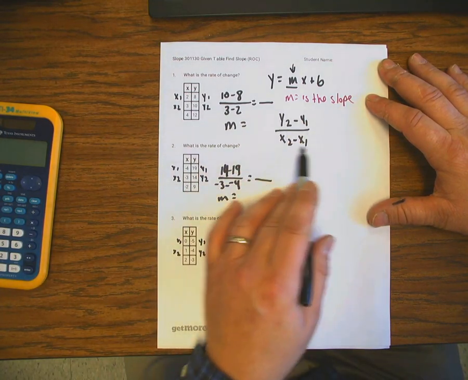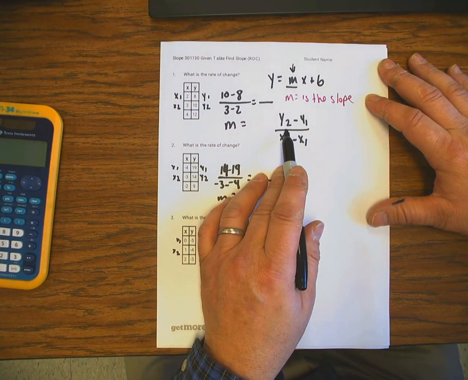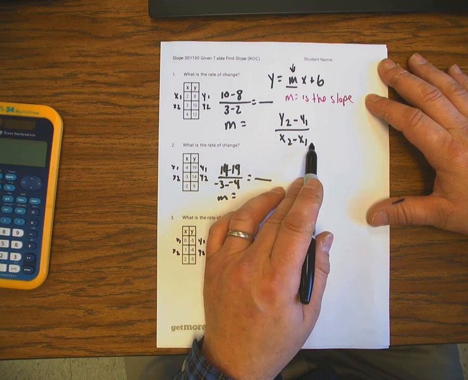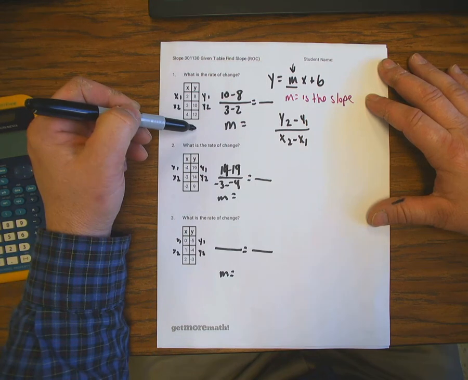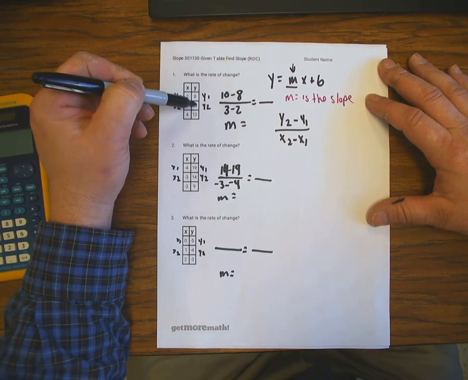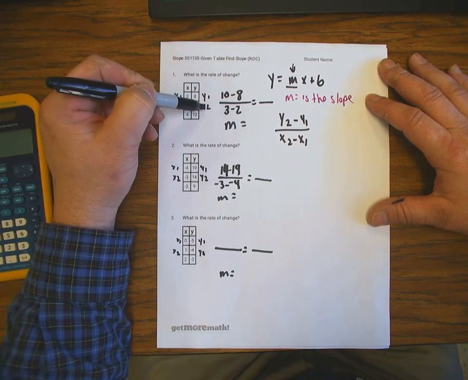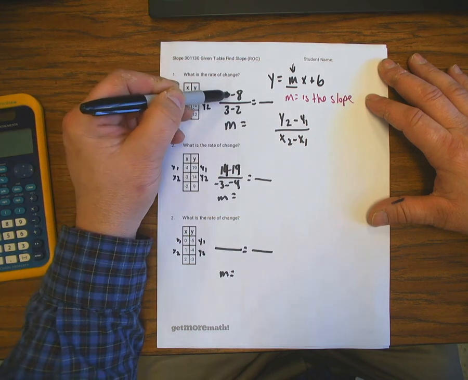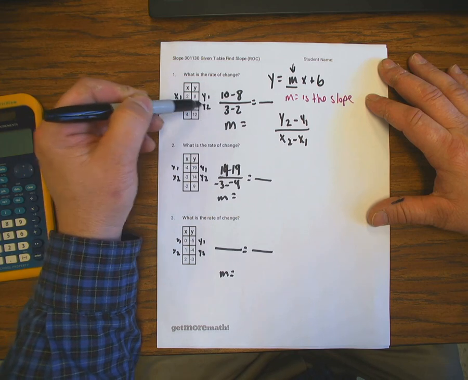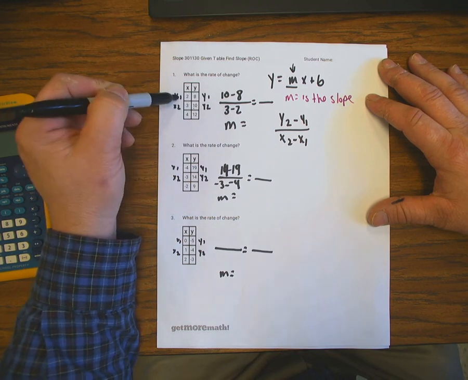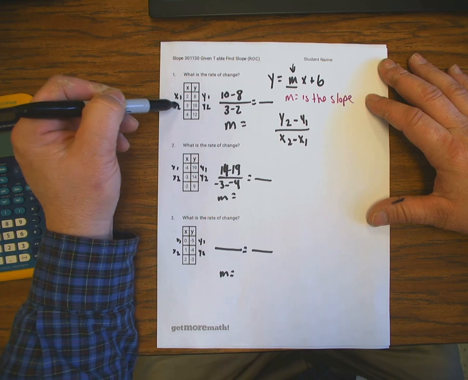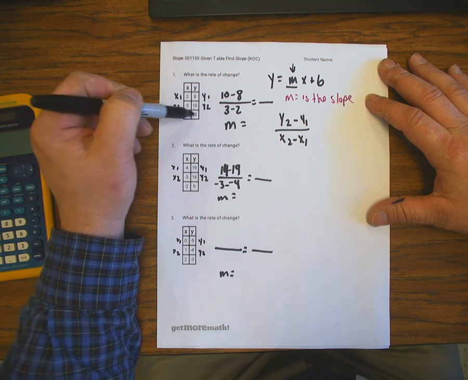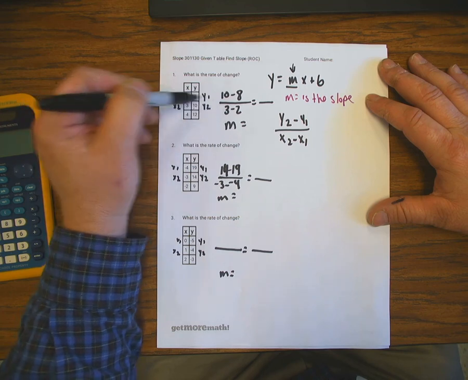To find the slope of a line, this equation is y2 minus y1 divided by x2 minus x1. So let me explain what that means. When I look at a table, this is y1, y2. So I'm talking about y2 minus y1. In this case, it would be 10 minus 8. If this is y1, this is x1. If this is y2, then this is x2. I could have used this as y2 and this as x2, as long as I use the same pair to set up my equation here.